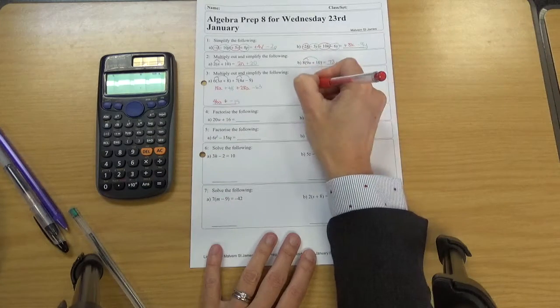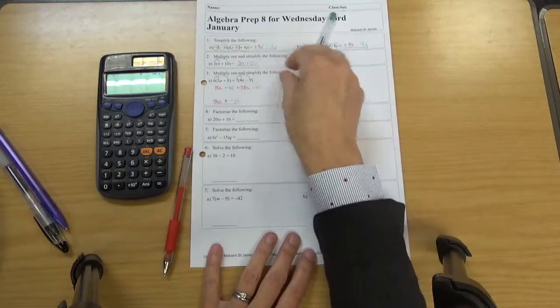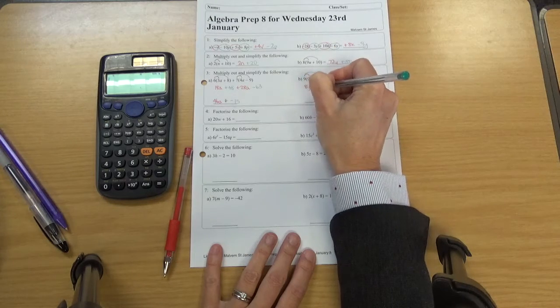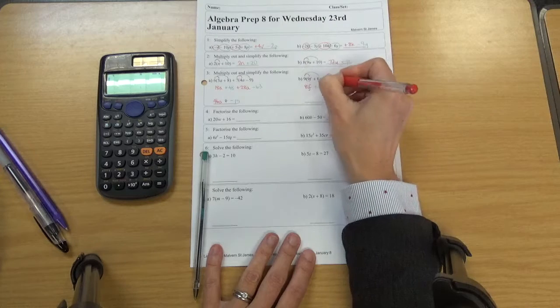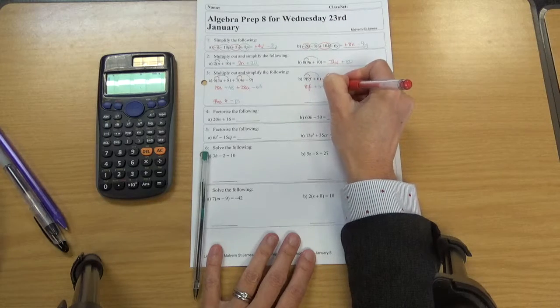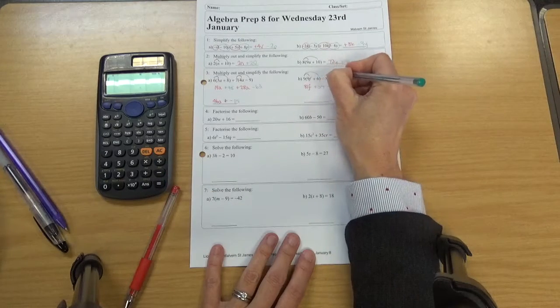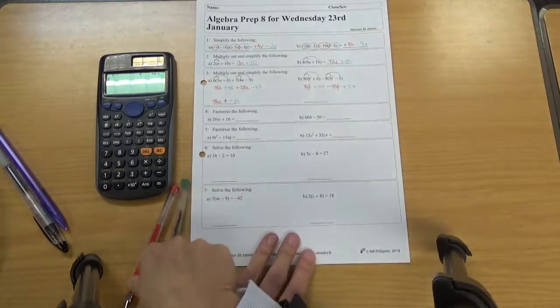Nine multiplied by 9f is 81f. 9 multiplied by positive 6 is positive 54. Negative 8 multiplied by 5f is negative 40f. Negative 8 multiplied by negative 3 is positive 24.